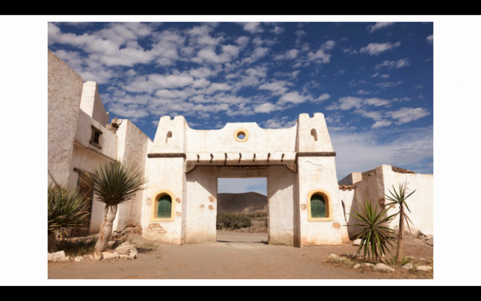So I might ask students, where can you infer that this picture was taken? When can you infer that this was built? Who can you infer built these? What can you infer about the ecosystem this takes place in, right?